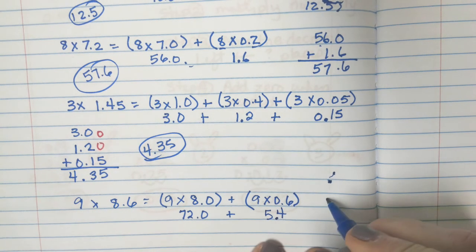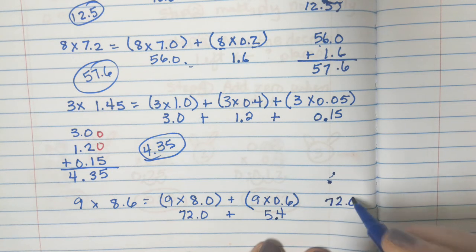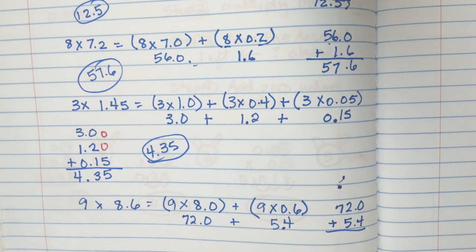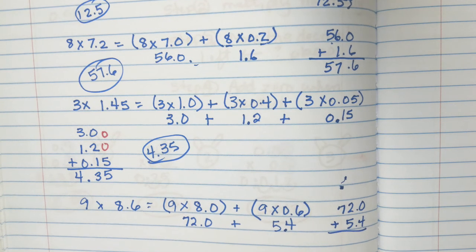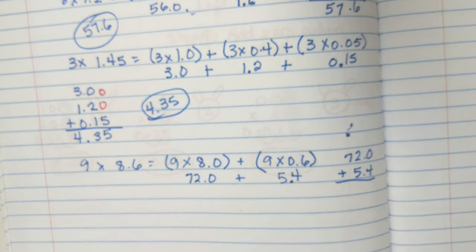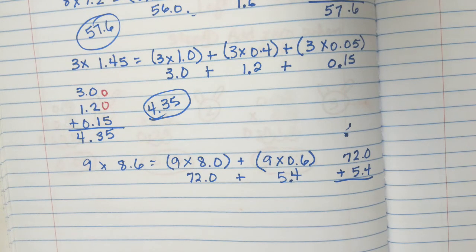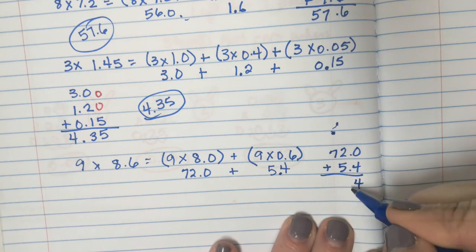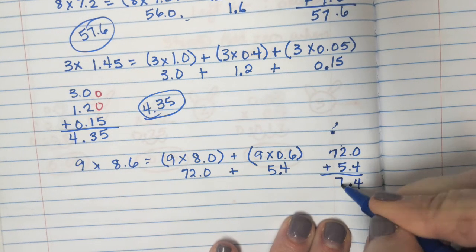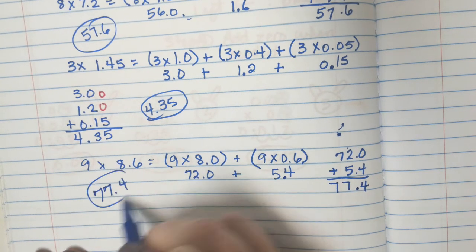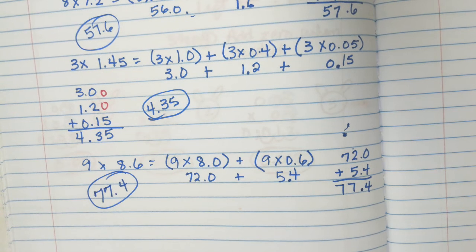Okay, so I'm just going to add them up. 72.0 and 5 and 4/10. Okay. Riley, when you get your answer, can you give it to me, please? 77 and 4/10. Woohoo! So there's the 4. Bring down my decimals. 5 and 2 is 7 and 7. So my answer is 77 and 4/10. Okay, we doing okay?